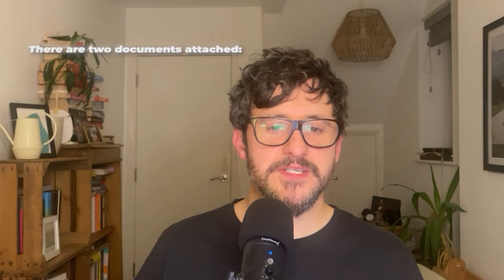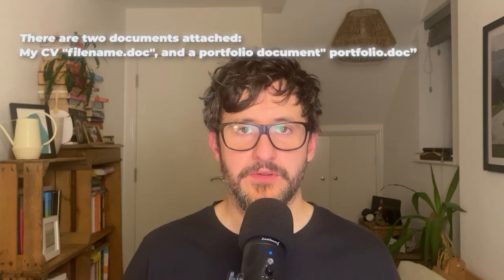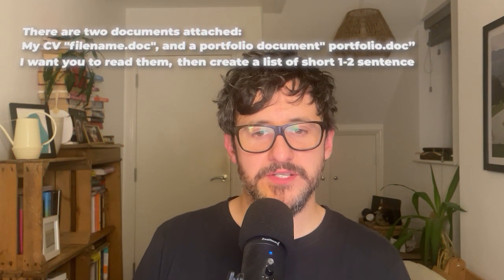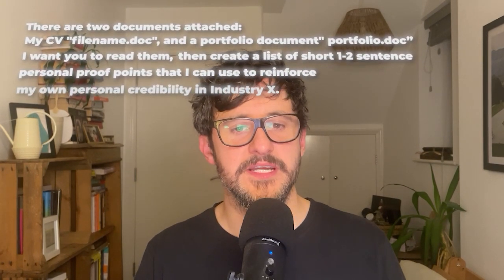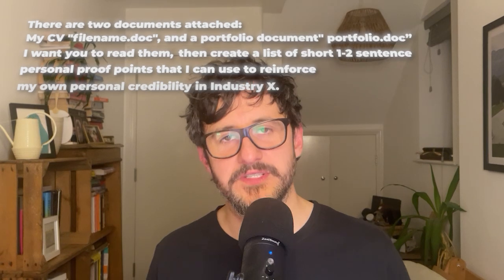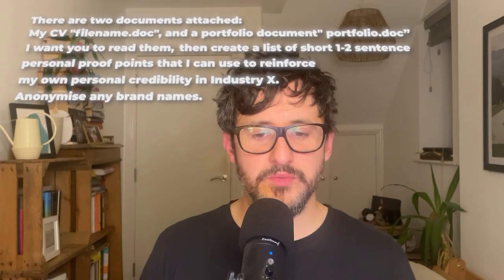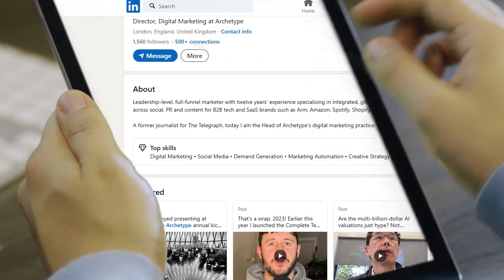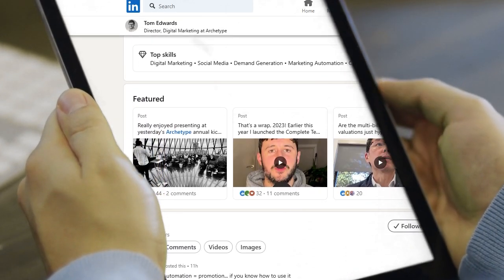There are two documents attached, my CV and a portfolio document. You want to name those both in quotes. I want you to read them, then create a list of short 1 to 2 sentence personal proof points that I can use to reinforce my own personal credibility in industry X. Obviously replacing that with your own industry. Anonymize any brand names. What this will then do is give you a document that just has everything listed down one by one, all of the best things that you've done in your work, that you've spent time collating in your CV and your portfolio documents.